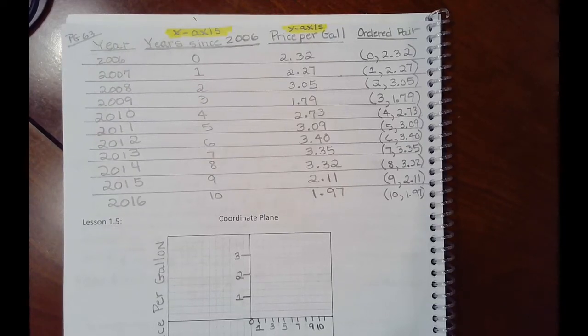Okay, this is the lecture video for MAT 1100. We're in section 1.5 where we're going to look at different skills for creating a graph and reading a graph.